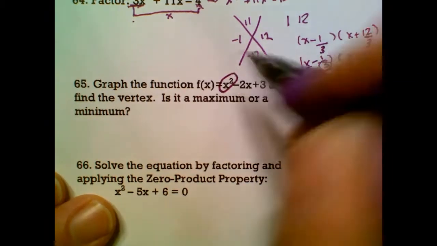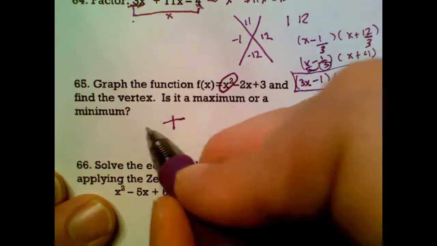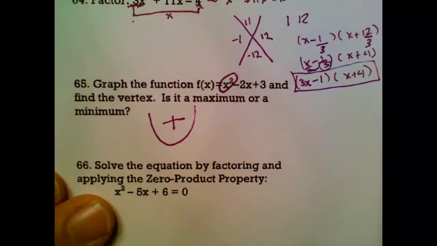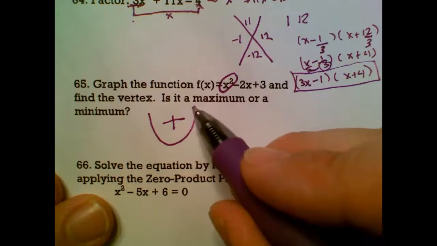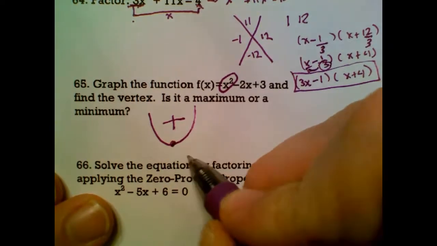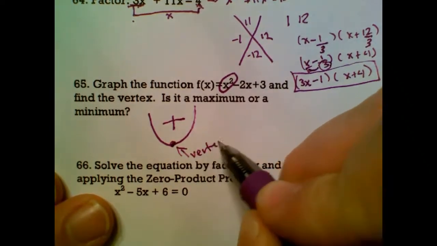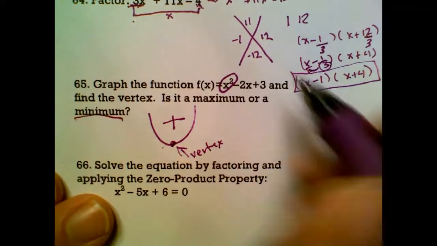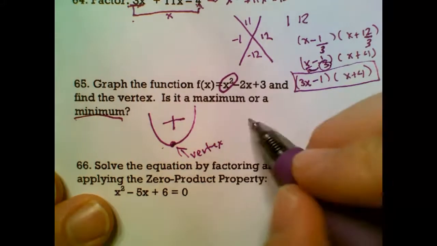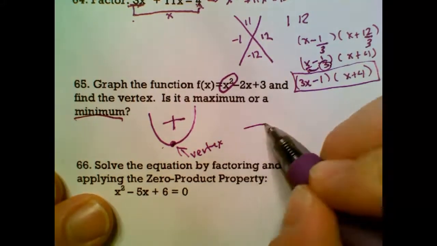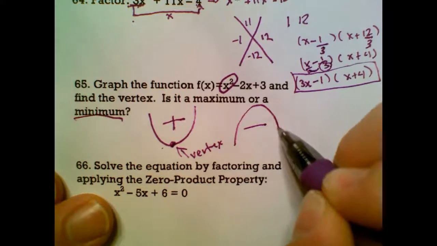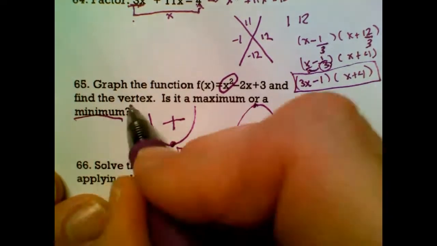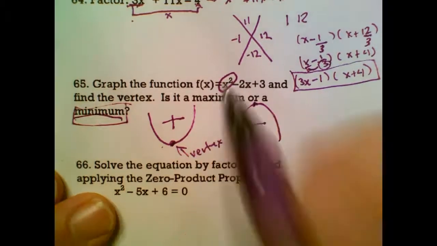Okay, let's look at it. If this x squared term is positive, we know the parabola opens upward, like that. And if the parabola is upward like this, we know the vertex, which is right here, is a minimum. So in this situation, because it's positive, the vertex is a minimum. Now if this x squared had a negative in front of it, it would open downward like this, thus making the vertex a maximum. But in this situation, the vertex is a minimum, because the x squared is positive.